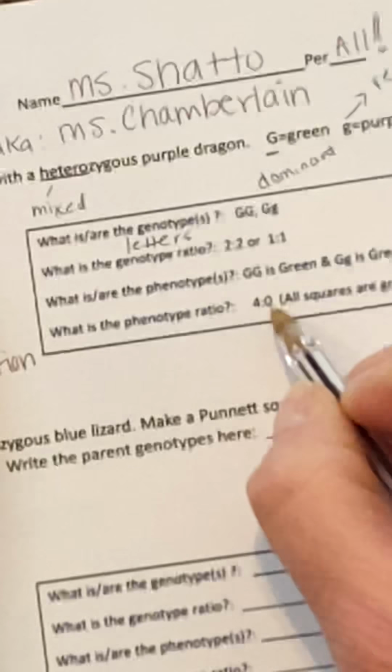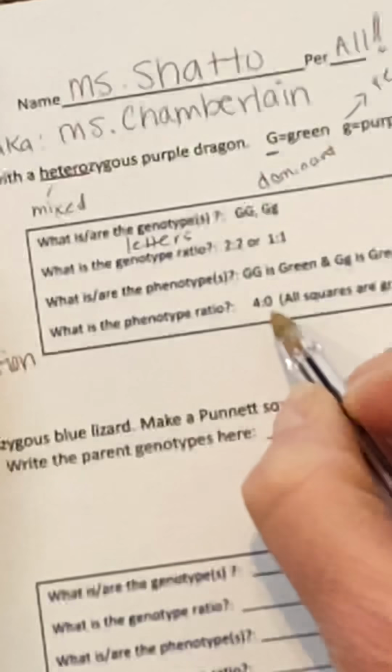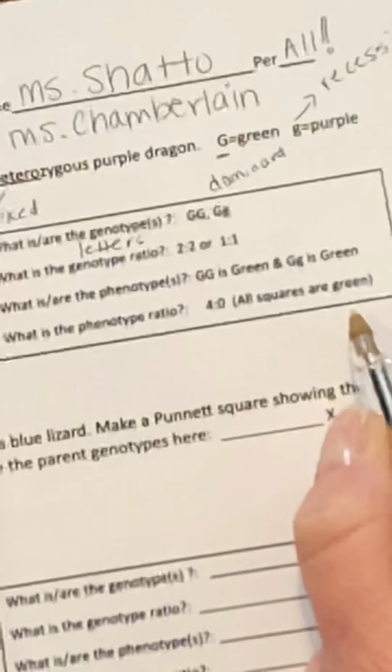And are there any other phenotypes? Nope. So we just put a 0. So it's 4 to 0. All the squares are green.